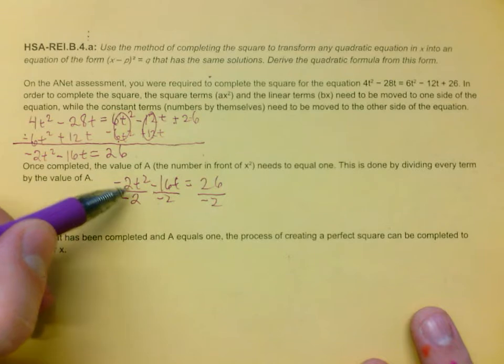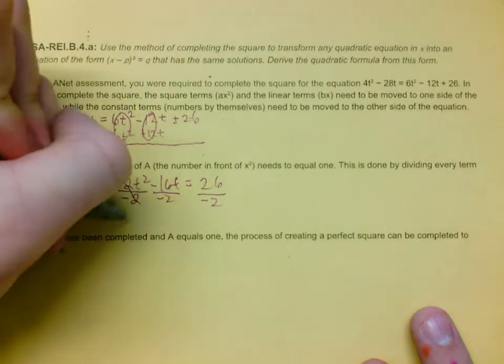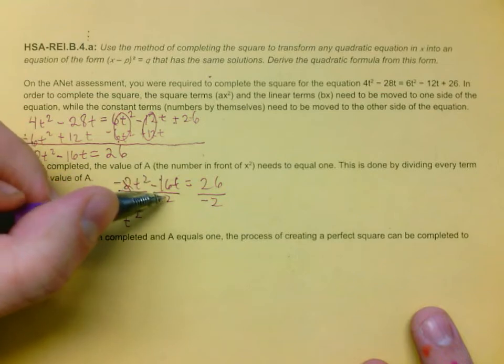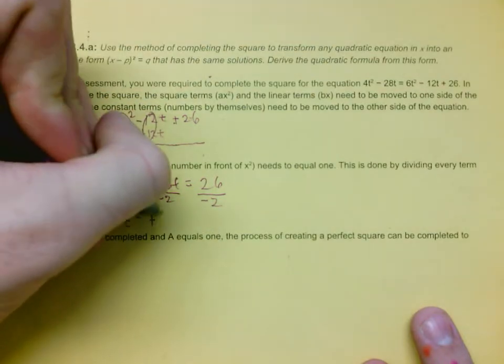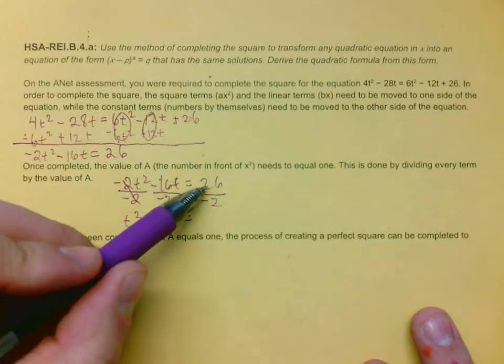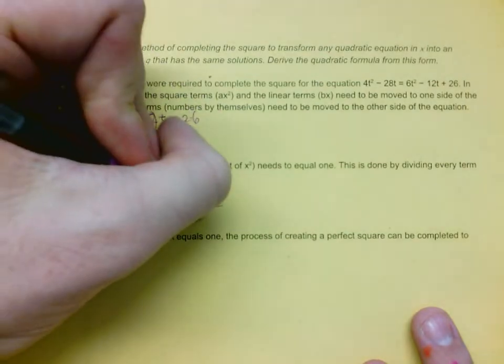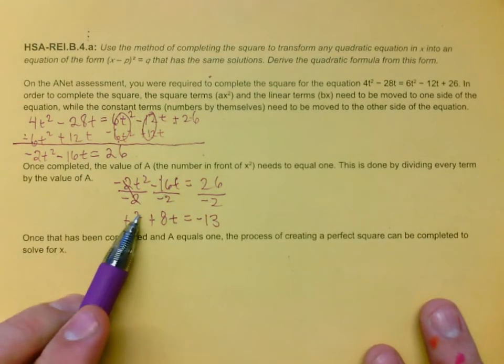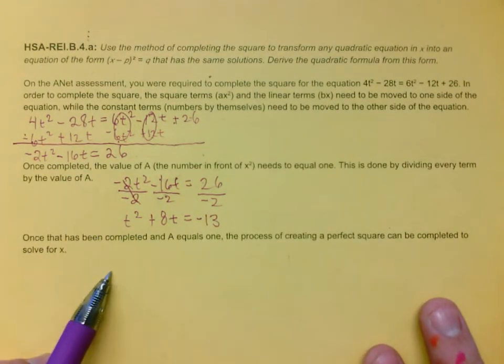When I do that, negative 2 over negative 2 cancels out to 1, and I have a t squared. Negative 16 divided by negative 2 becomes positive 8t, and it equals positive 26 divided by negative 2, which is negative 13. So now that t squared has a coefficient of 1, I can begin my completing the square process.